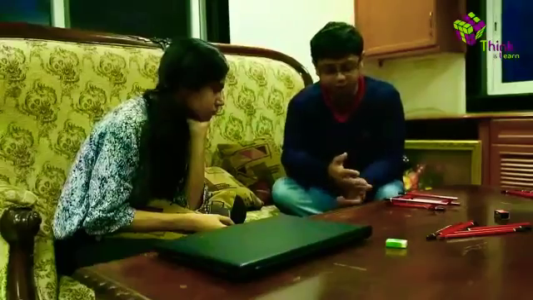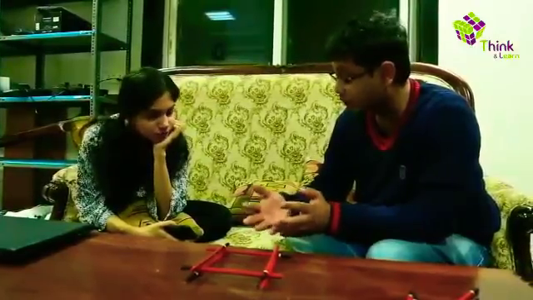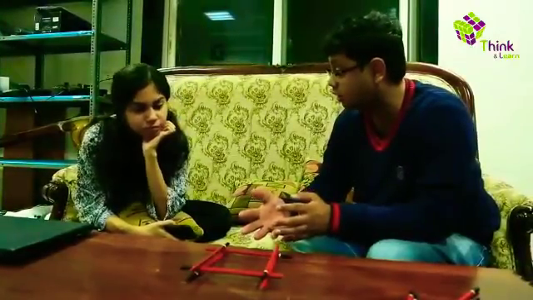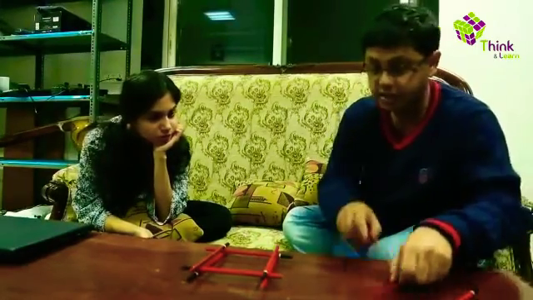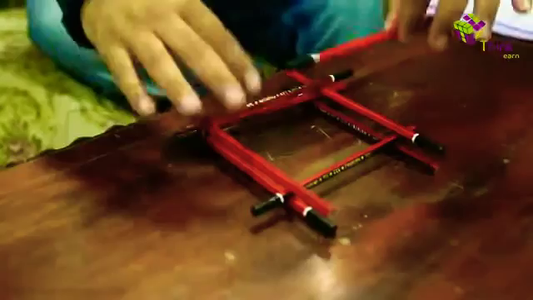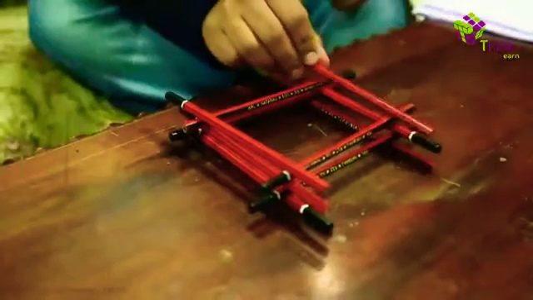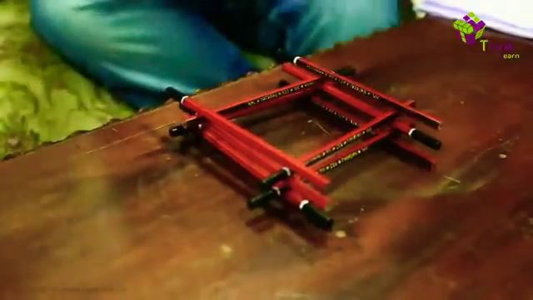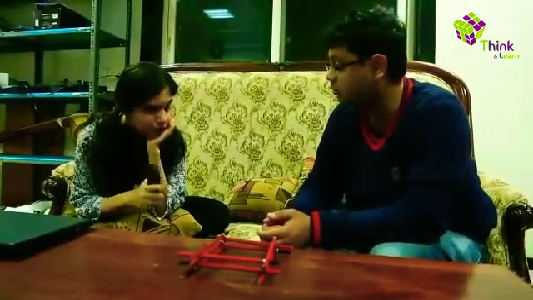So let me ask you a question. How many levels do we have here? 3. And how many pencils have I used in total? 1, 2, 3, 4, 5, 6. 6, right? So let me build 2 more levels. This is level 5. So how many pencils do I have in total? So 6 plus 1, 2, 3, 4, that is 10.